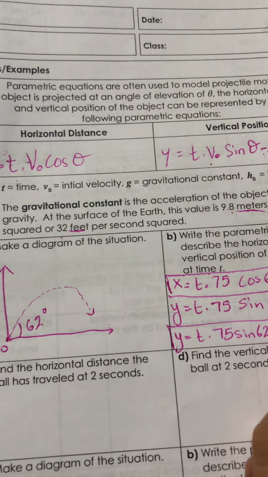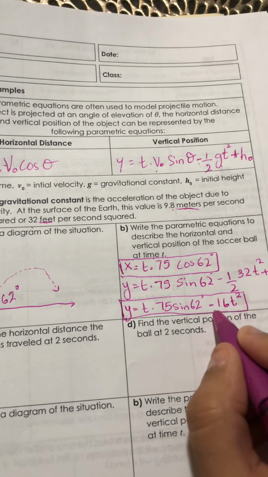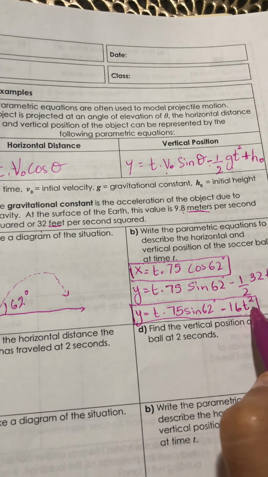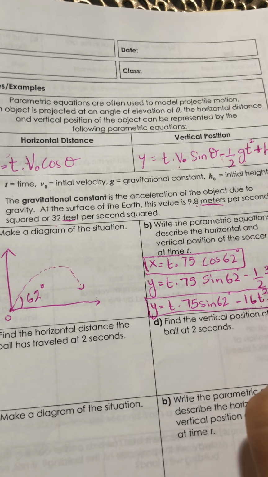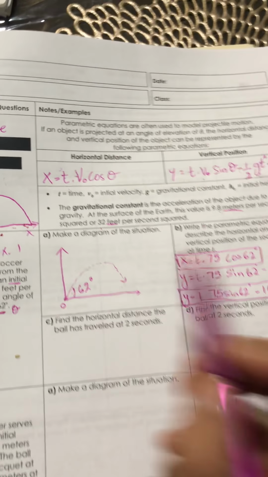So this is what I got. I can write it as negative 16 t squared. Now you can see if I just rearrange them, I would get negative 16 t squared. It's a parabola. T squared is a quadratic, so it will give you a negative, upside down parabola.